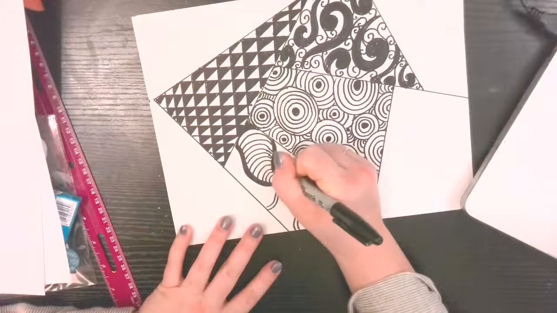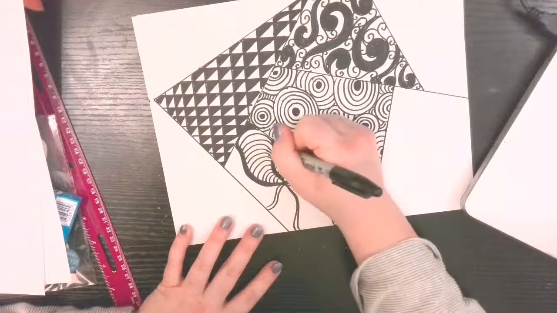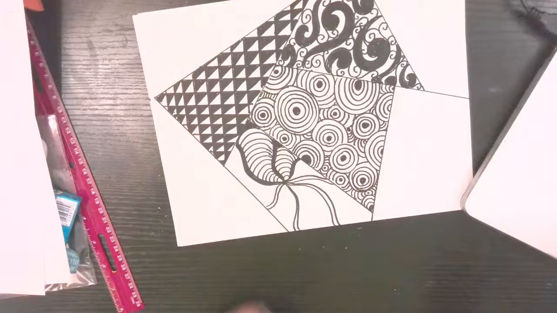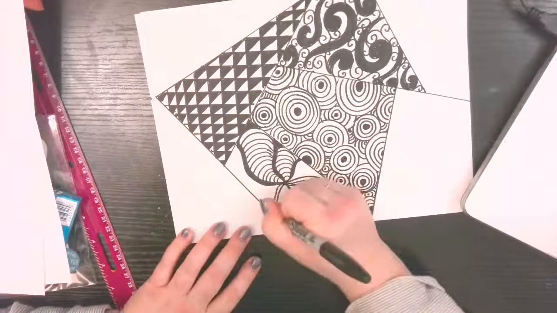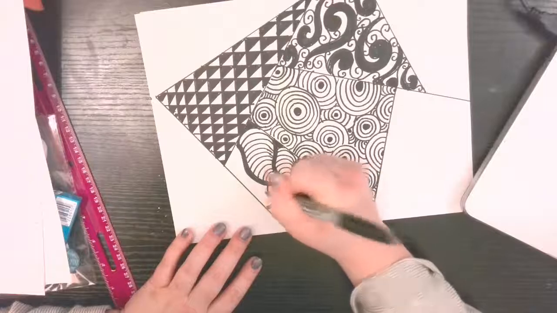Curve line, curve line, curve line, until I get so close to the edge that I'm going to stop there. So I'm going to fill in the space between the two lines, make it thicker. Curve line, curve line, curve line.